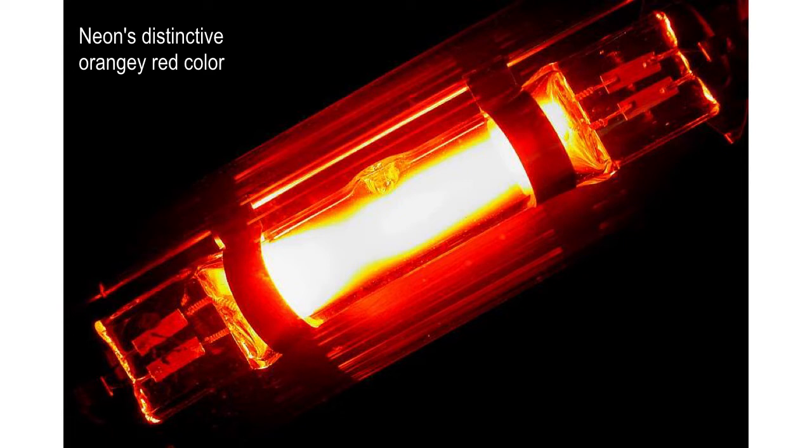We're going to be doing some demonstrations and observations on Thursday of neon and hydrogen. If you put a glass tube, fill it with pure neon gas, and then zap it with some high voltage, it'll emit this distinctive color, kind of orangey red.